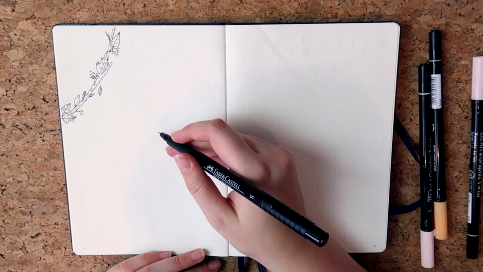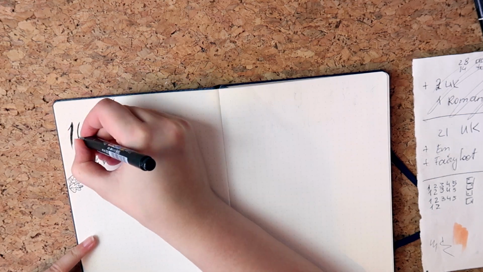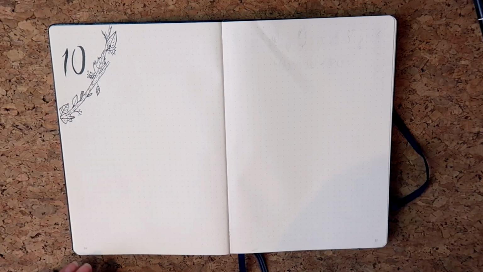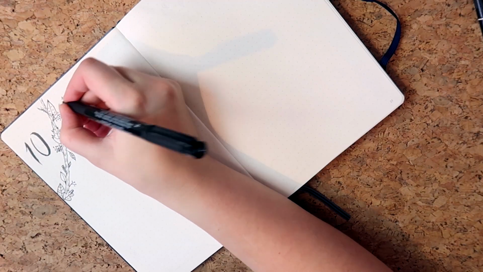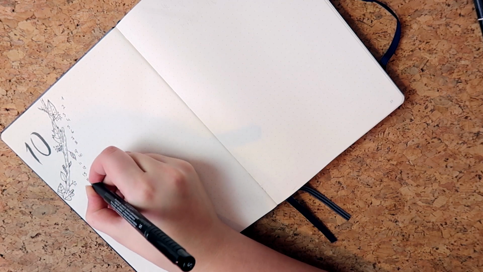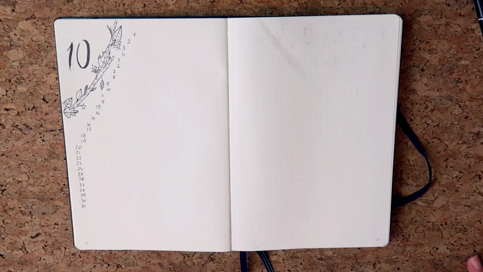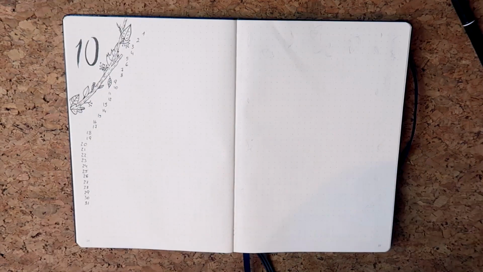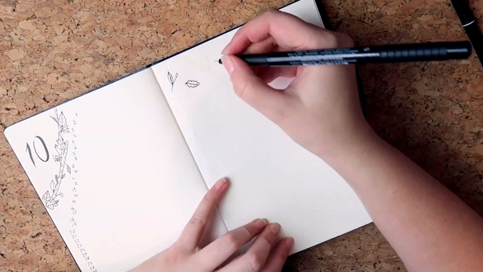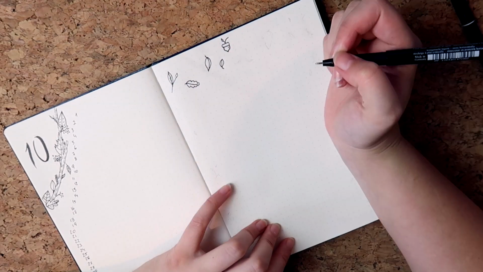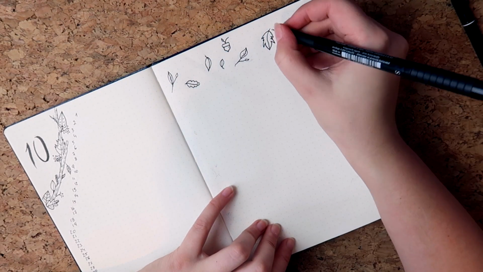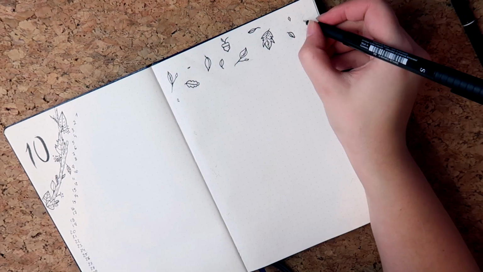So yeah, for the monthly page, which is this, simply having a branch with some autumn leaves on the corner and then the days of the month sort of raining down. I think that I will try this instead of the calendar view. I've tried it before and it worked quite well for me. And then on the opposite side, I'm just drawing some falling leaves as well.